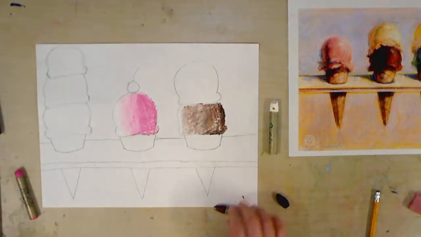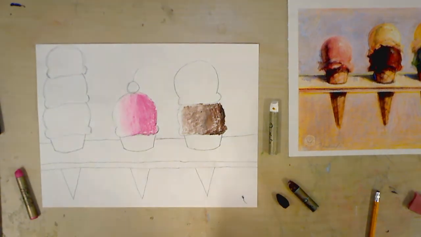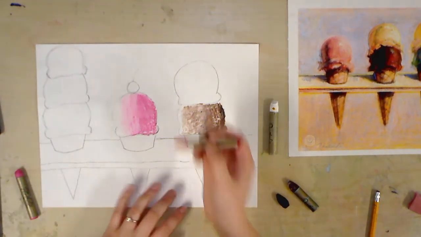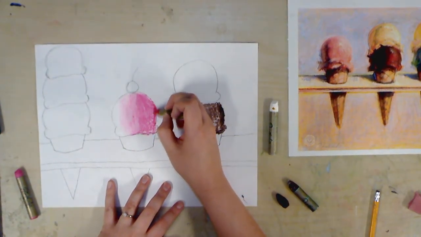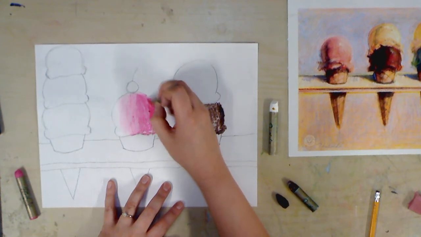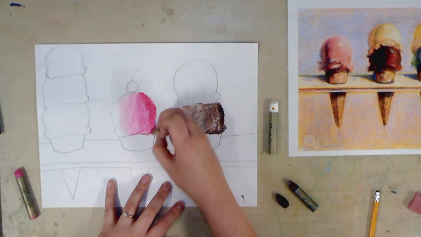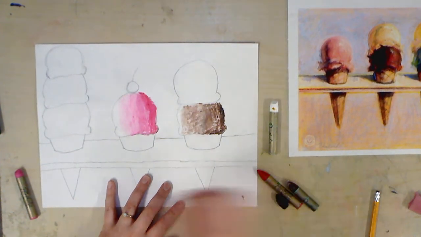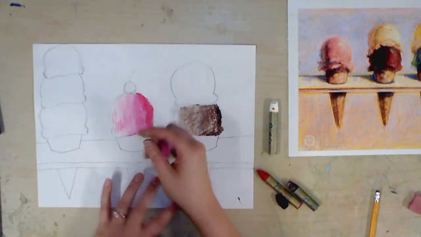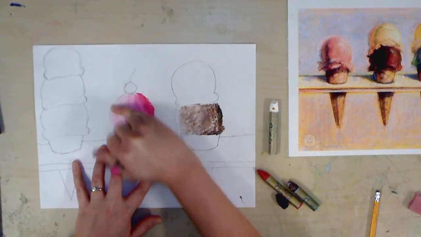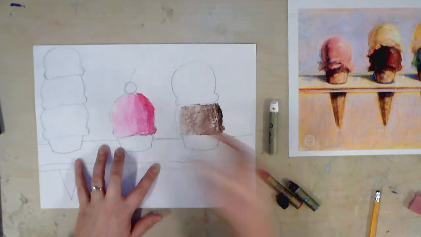Another strategy to darkening and lightening is using a color that's darker. So going back to this strawberry or cherry ice cream, whichever you choose, I'm going to take a red, and that's going to be my way of darkening that red or that pink. So I'm just going to take that red, and that's going to be the way to shade it. Just like my example, I'm actually going to pull the pink over a little bit more so there's not as much white, and then blend with my fingertips, just like so.